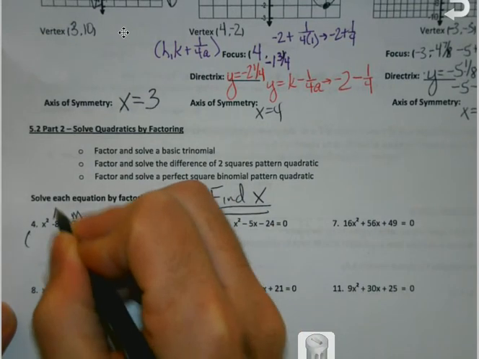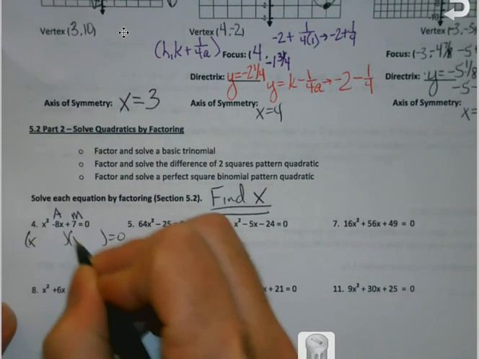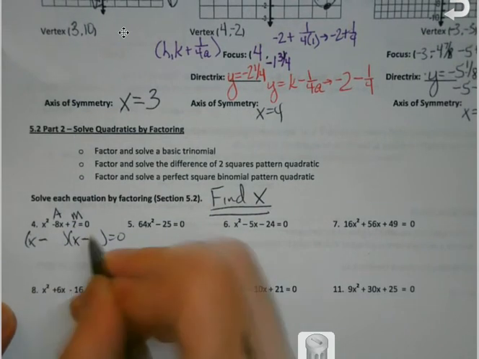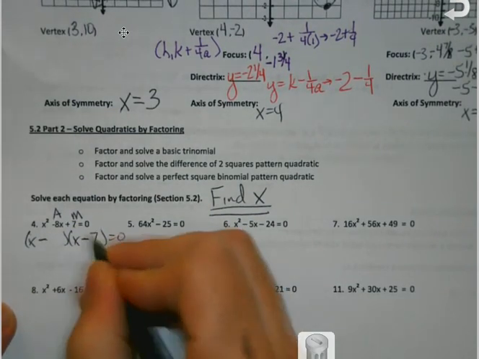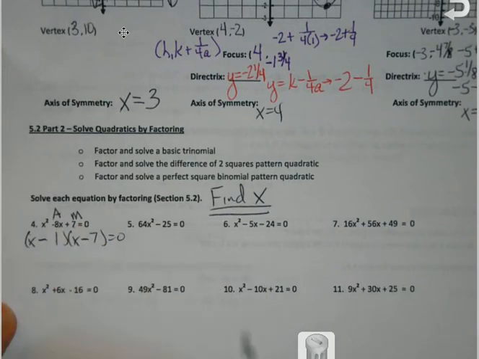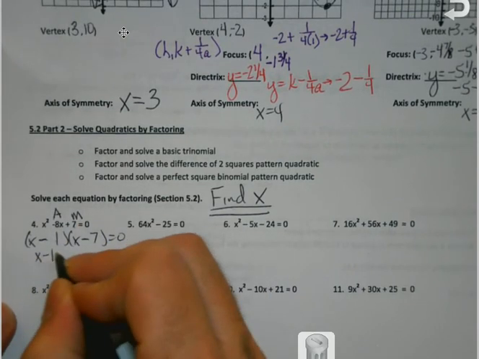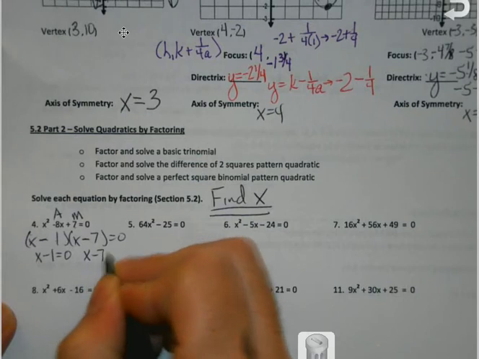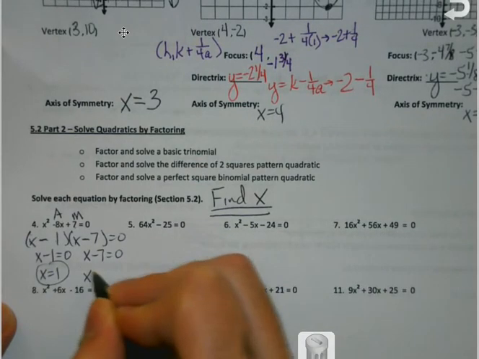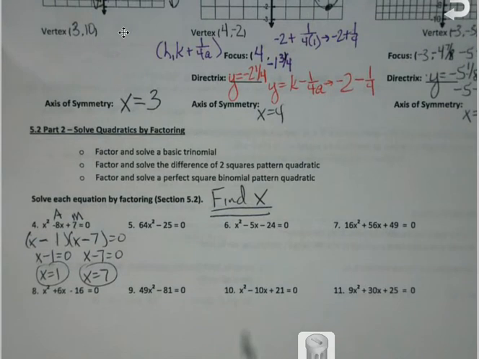Multiply to 7, add to negative 8. Again, think about what's there. If it adds to a negative and multiplies to a positive, it tells me they're both negative. 7 and 1. 7 times 1 is 7. Negative 1 and negative 7 is negative 8. But don't stop. Set them equal to 0 and actually figure out what x equals. Okay, that's what you're going to do on number 4 and number 6 and number 8 and number 10.